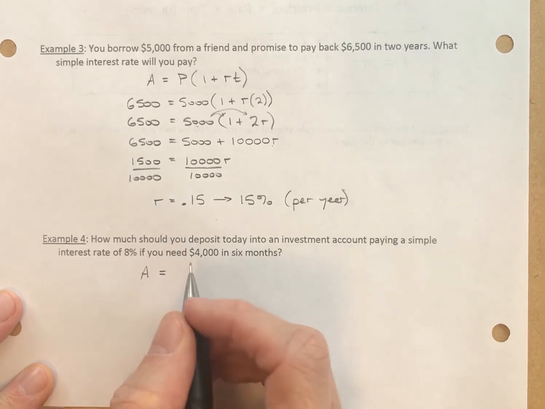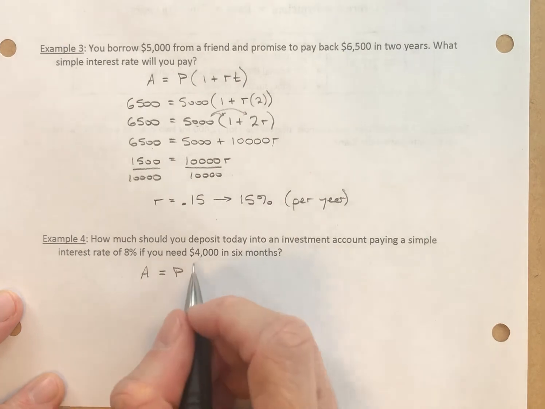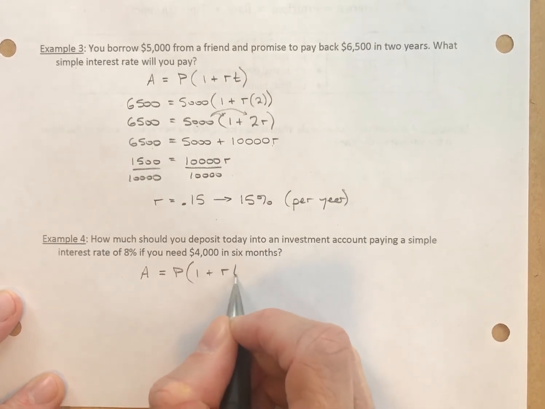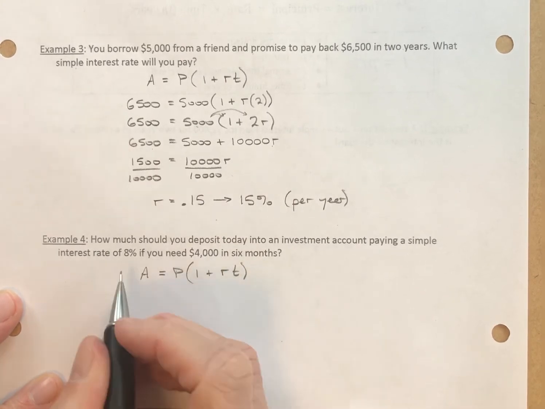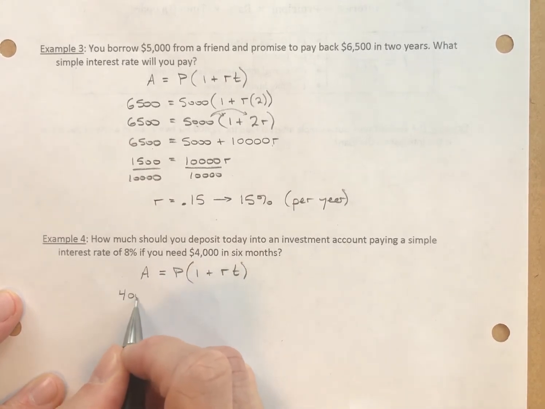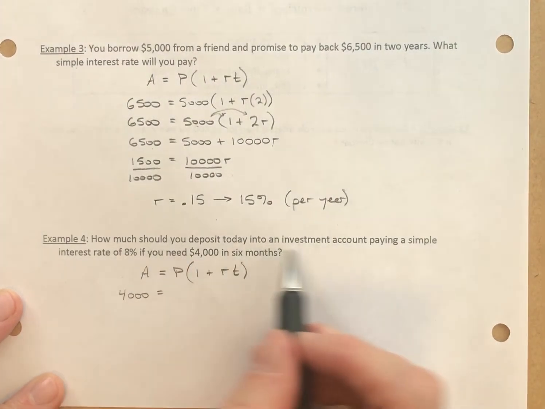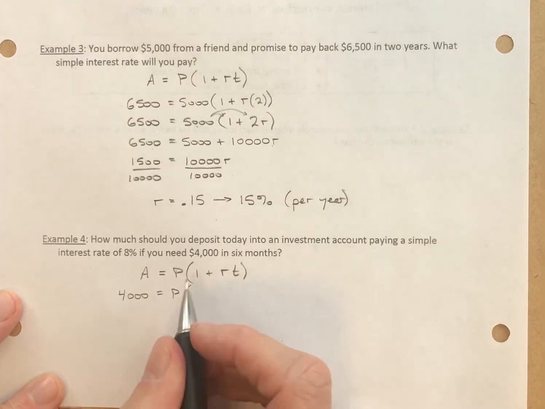Okay, the amount from the future is equal to the principal, or the amount in the present, times 1 plus the rate times the number of years. Well, I need $4,000 in 6 months, so that's the future amount I'm looking for. How much should I deposit today? No idea. That's the P, that's my unknown.